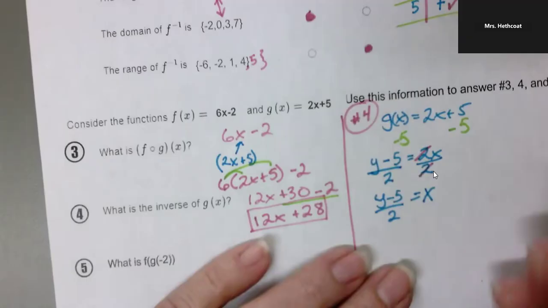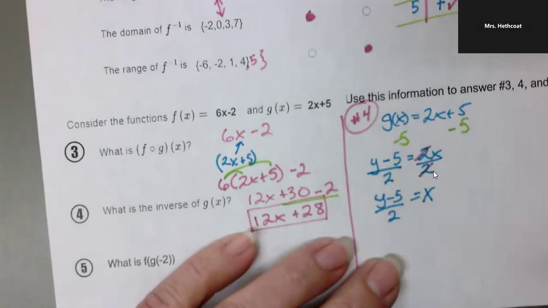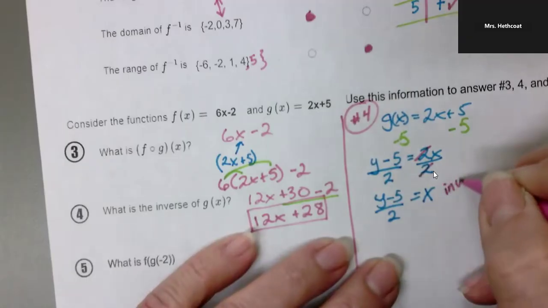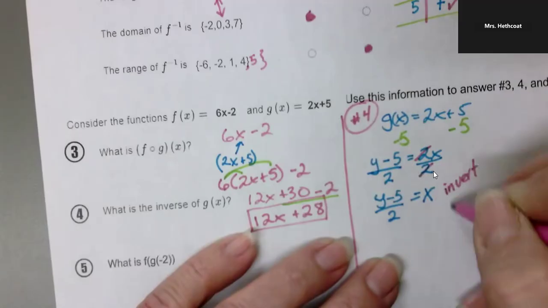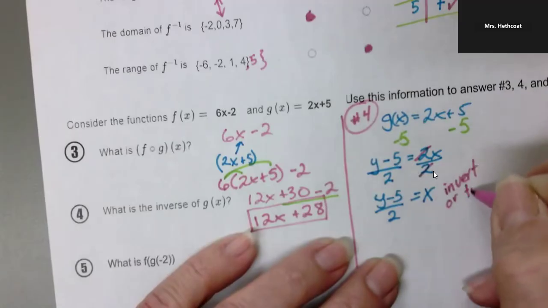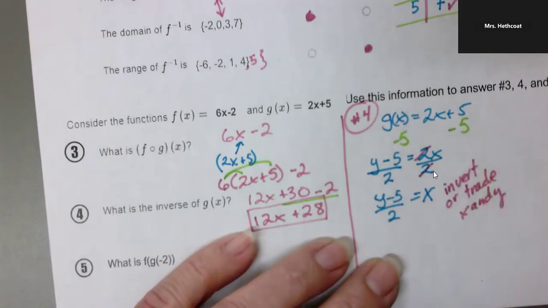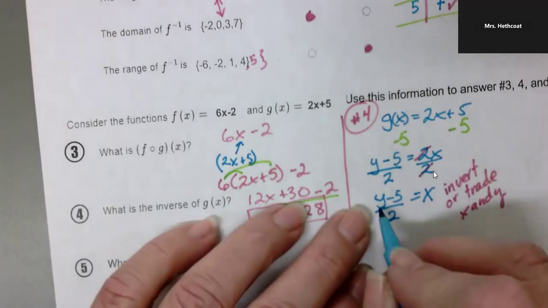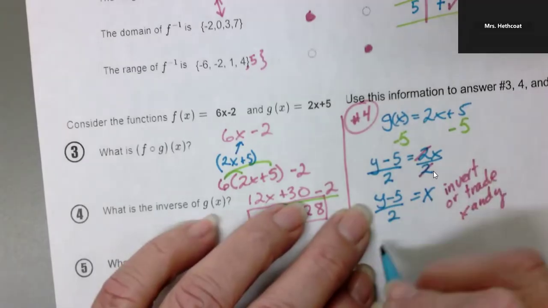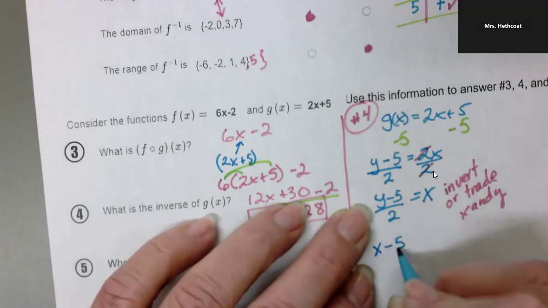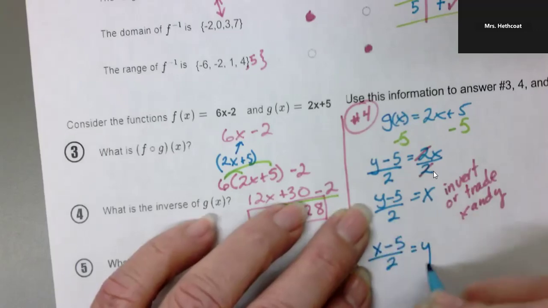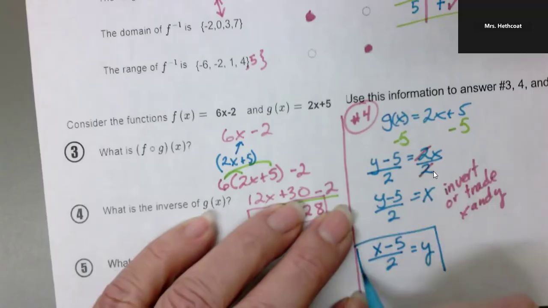Be careful because some of us are forgetting to then invert, right? The whole idea is that we're finding the inverse. So we can invert or trade or swap x and y. I'm going to put the x where the y is and the y where the x is. So I get x minus 5 over 2 equals y. And that is our final answer there.